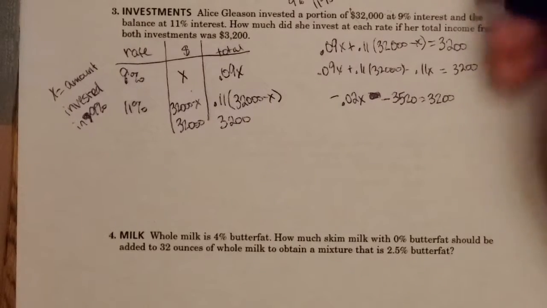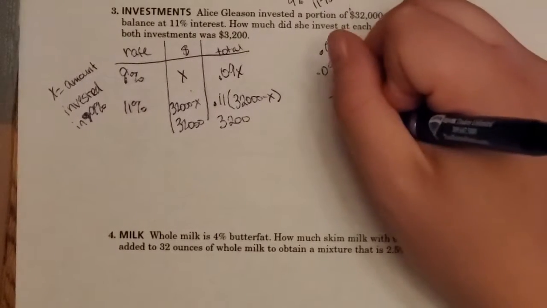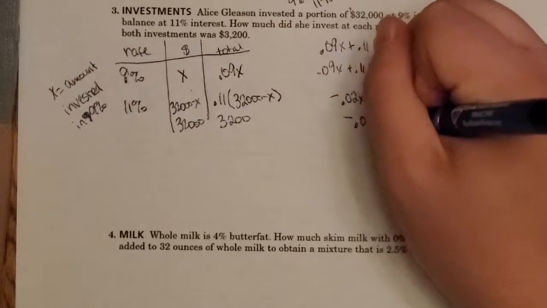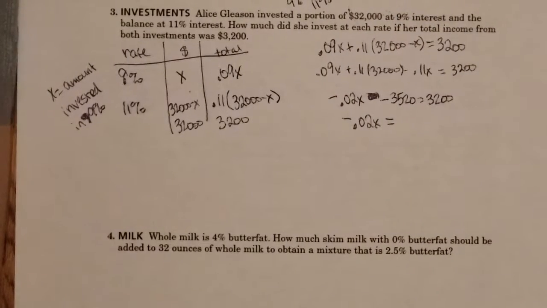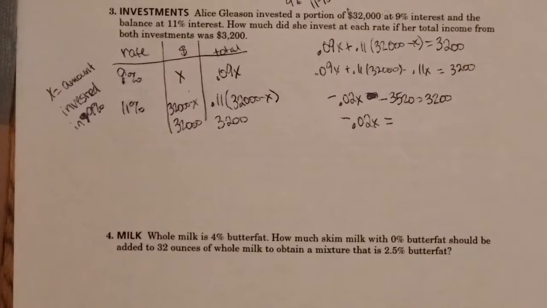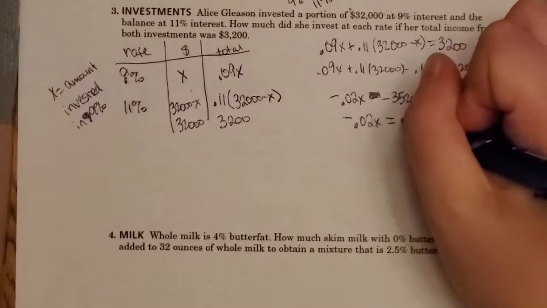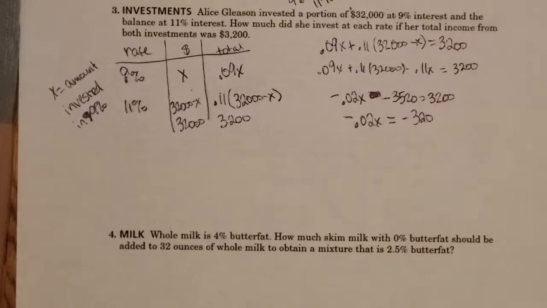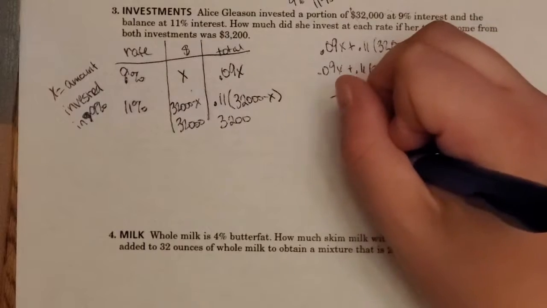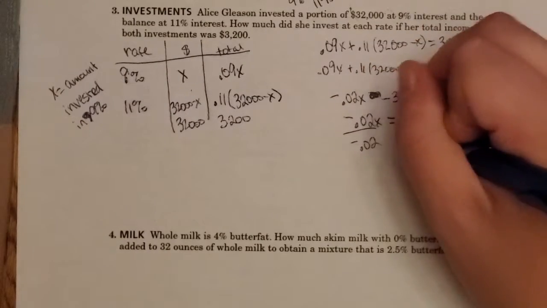So then I need to get the 3,520 to the other side by subtracting. So I have negative 0.02x equals negative 320. Then I need to divide by negative 0.02.